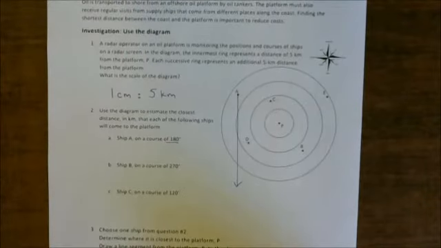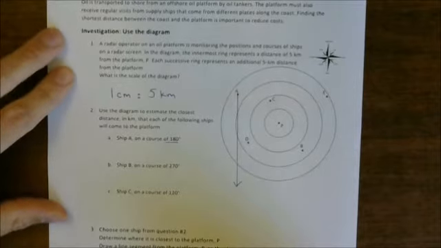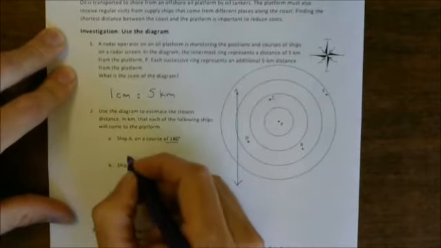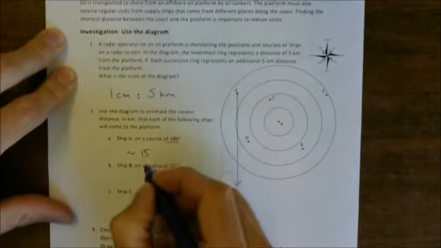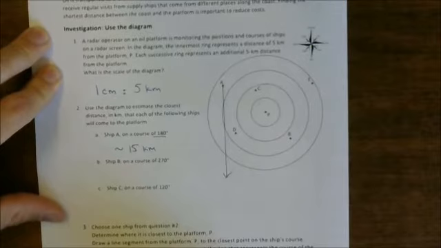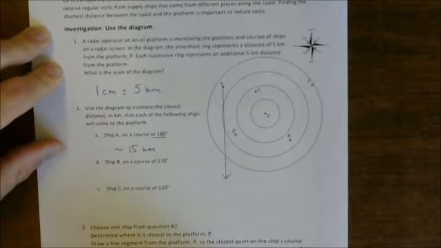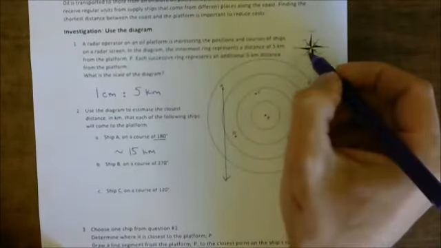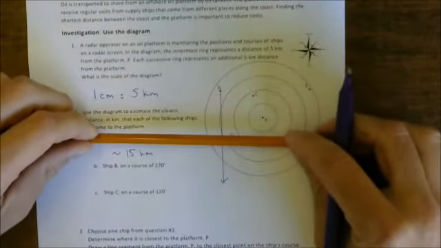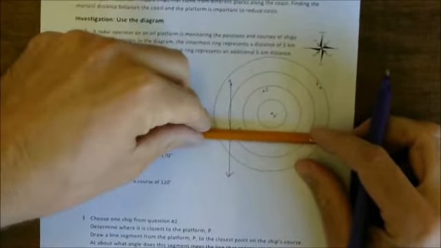Approximately, what is the closest that it will ever come to the platform? So count your rings. Each ring is 5 kilometers. It's 3 rings, so we're looking at about 15 kilometers. Little squiggly line means about, approximately. All right, ship B on a course of 270 degrees. So we look at our little map. That means ship B is heading due west. So we go ahead and draw that straight line.